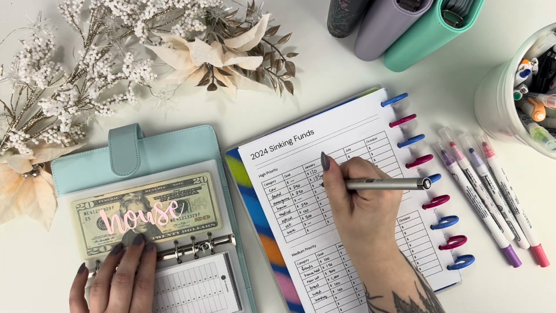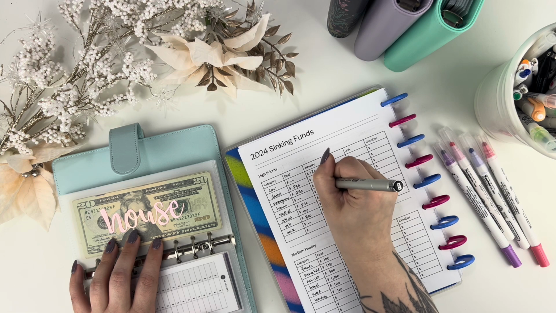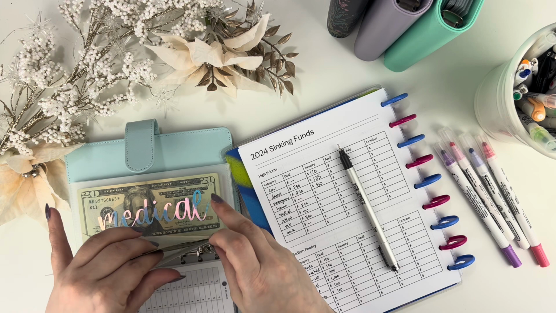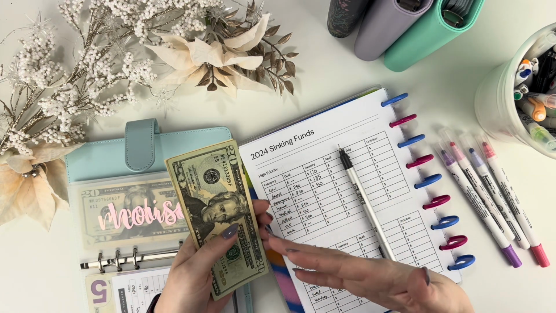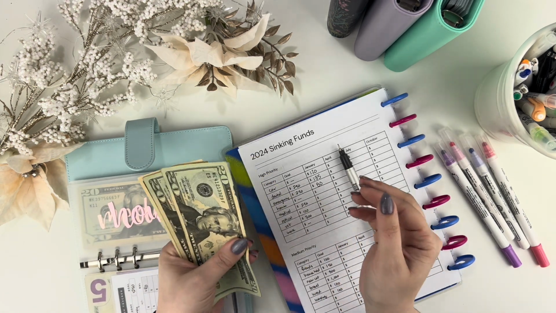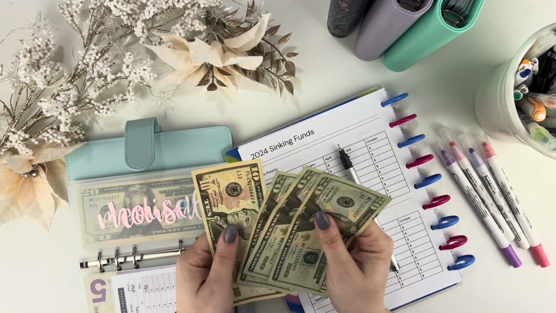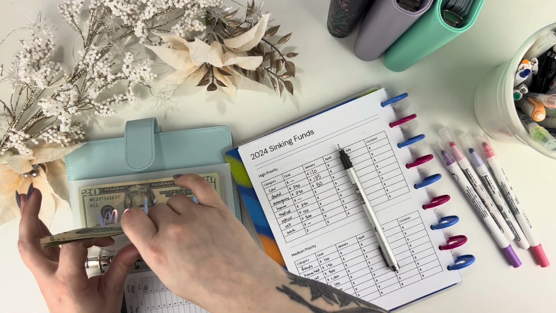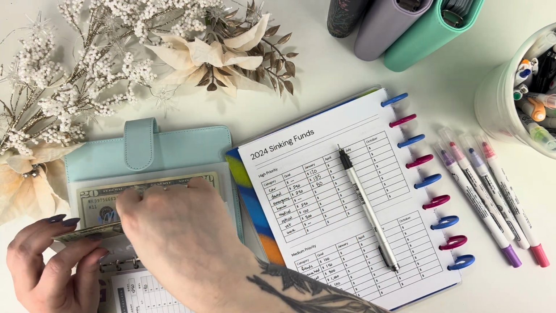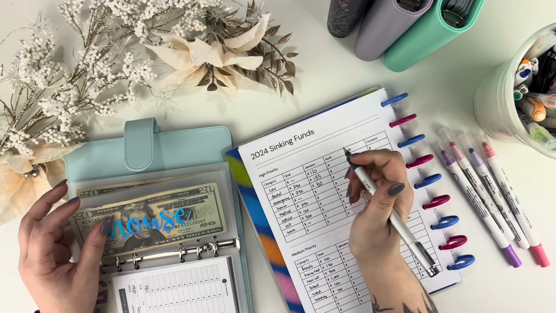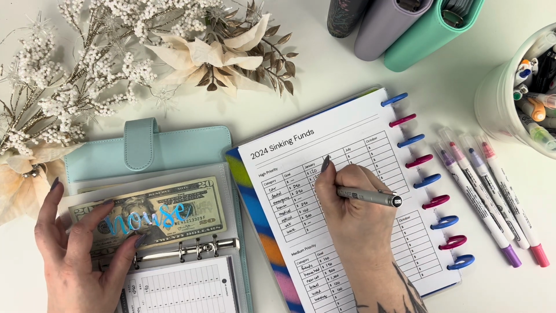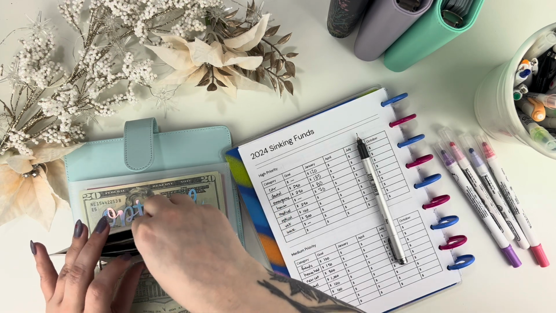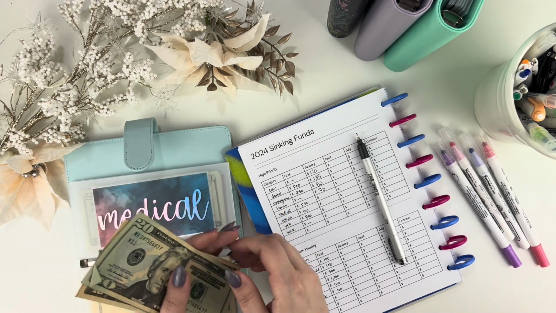I kind of wish I'd written down the starting balances for these, because then it'd be easier to see how much did I add into these categories this month, or how much did I pay out of them. So house fund has 20, 40, 60, 70. That's probably closer to what I've added into each of these categories this month, which that alone, if I've added $70 into each of these categories, is amazing. I just have never been saving like this before in my life, and this system just makes it possible, and I love it so much.